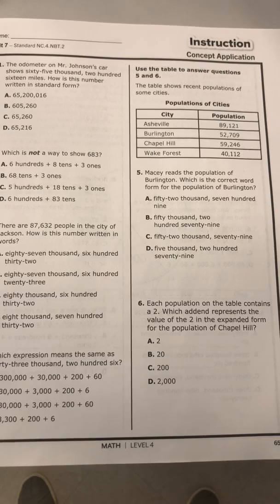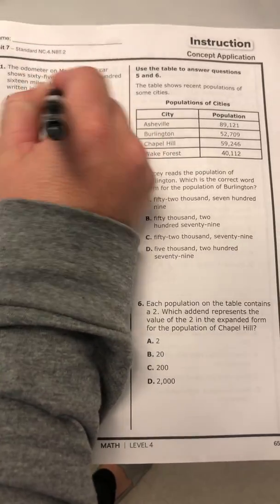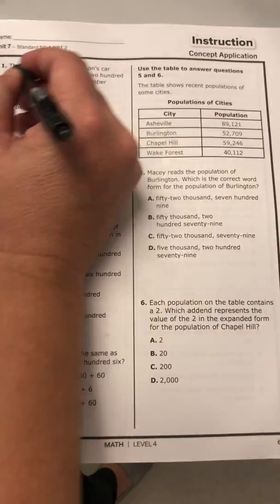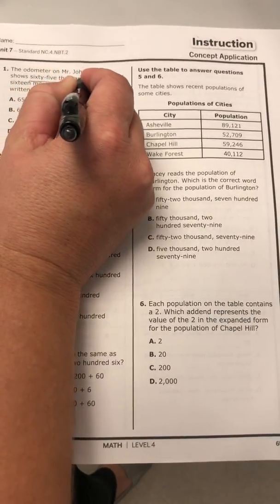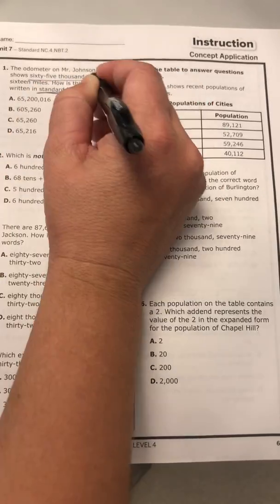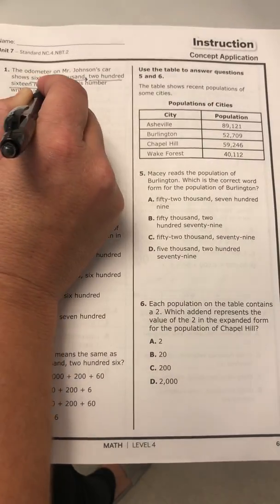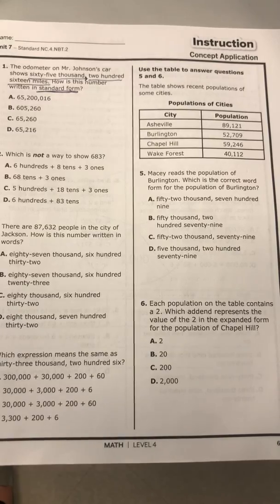How is the number written in standard form? So standard form, remember, is just how the number is written. It is 65,000, 216 miles.